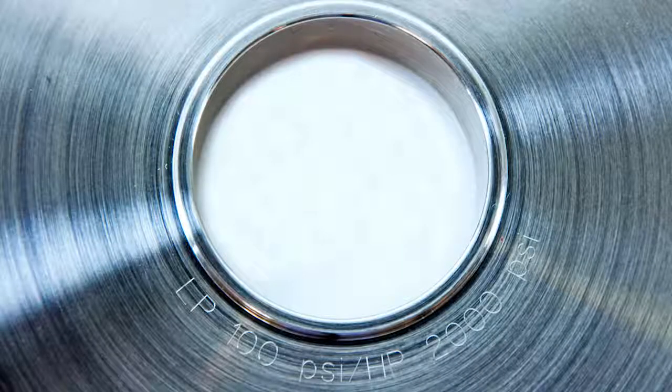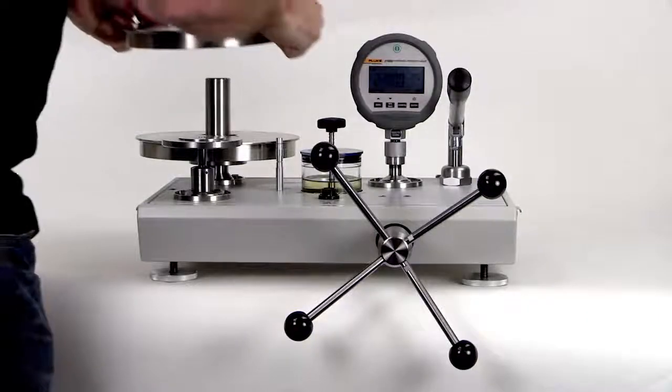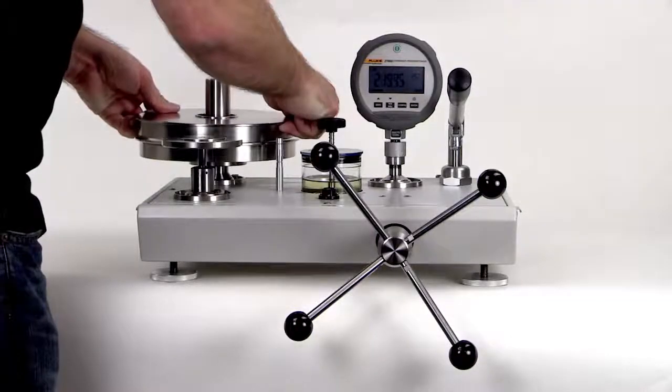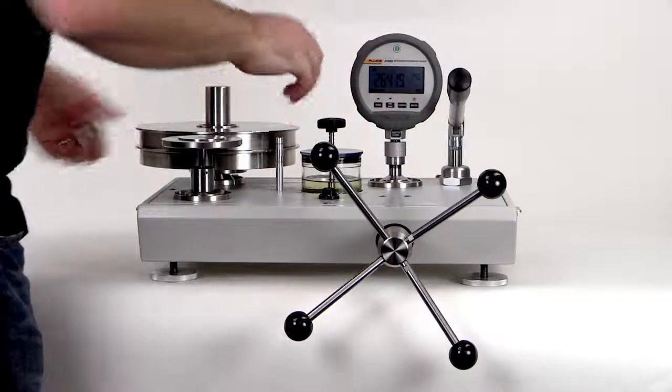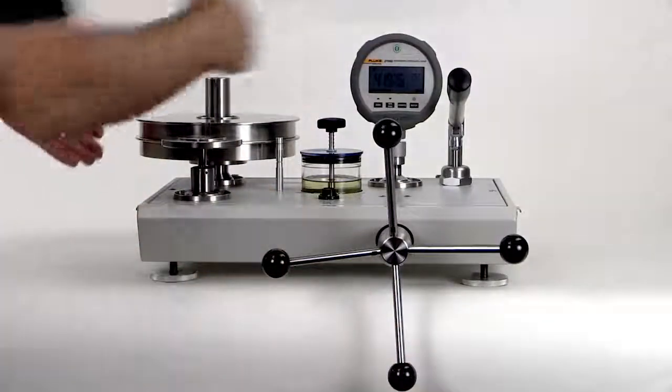The second approach is to perform no calculations at all at the time of use. In this scenario, the masses for the deadweight tester are often marked with their corresponding pressure when used with a particular piston cylinder. You simply add up the values on the masses to determine the pressure being generated. This approach is much simpler than the first approach and possibly quicker.